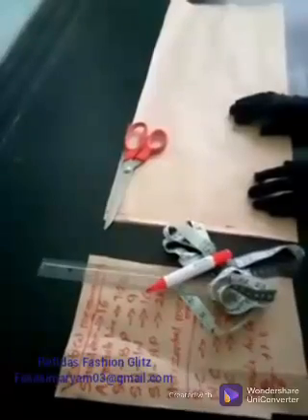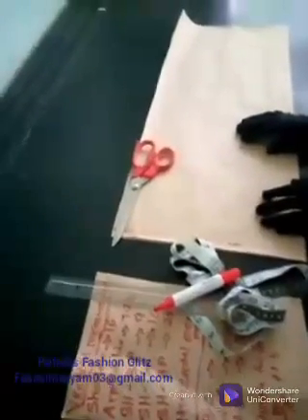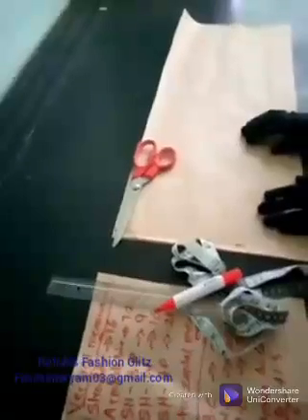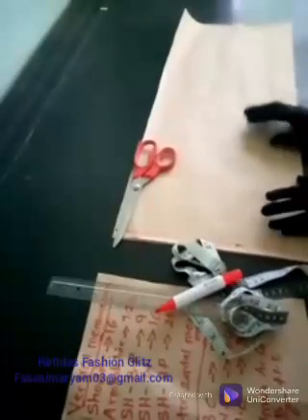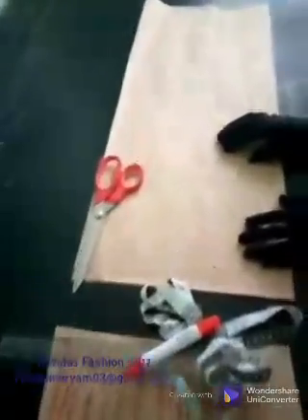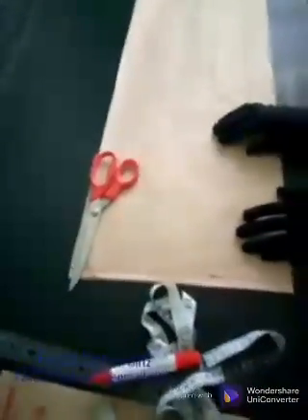Today we are going to draft and cut a basic bodice pattern. With this, you will be able to cut any type of outfit by yourself. So let's get started.